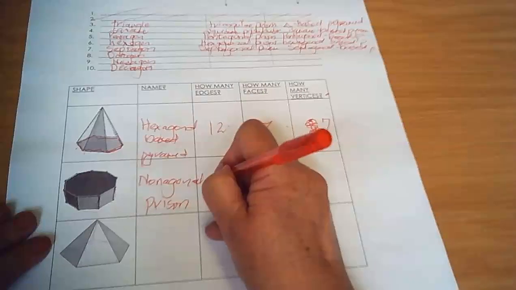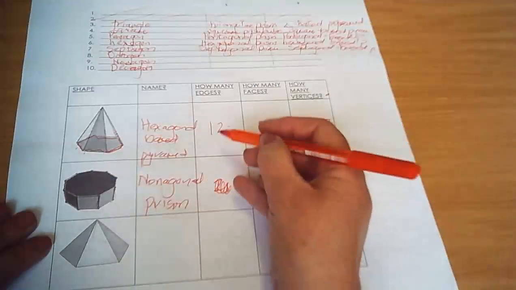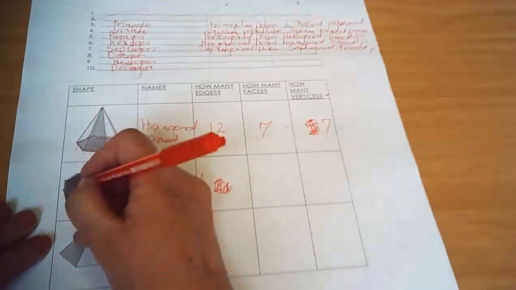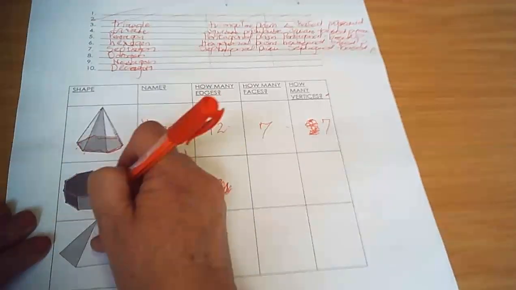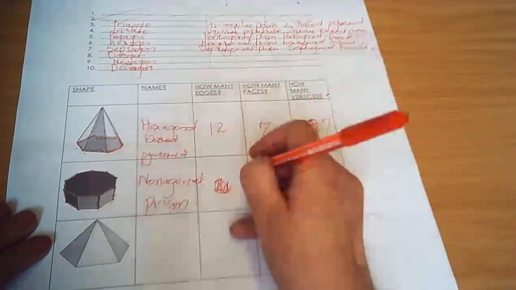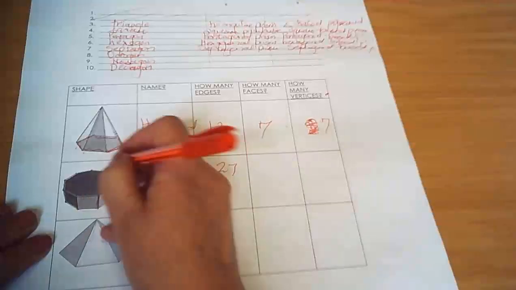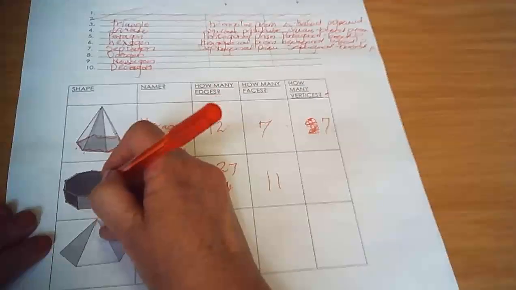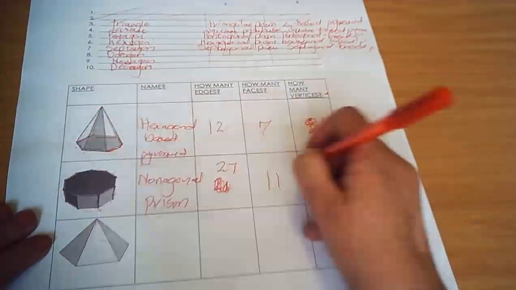Let's go again. Sorry, scrap that previous part. So 9 edges. 9 at the bottom. So the lines, hey guys. 9 under. So 9, 18, and around the sides, 27. 9, 18, 27 of them. How many faces? 9 around and 2. So 11. And how many vertices? How many points? So the points are 9 at the top, 9 at the bottom. So they're 18.